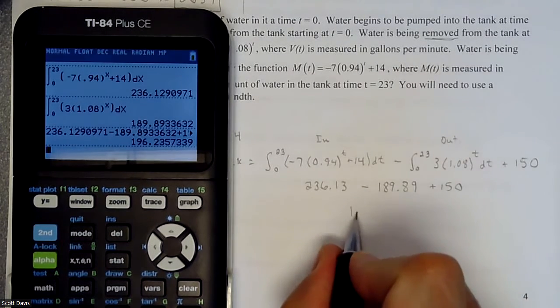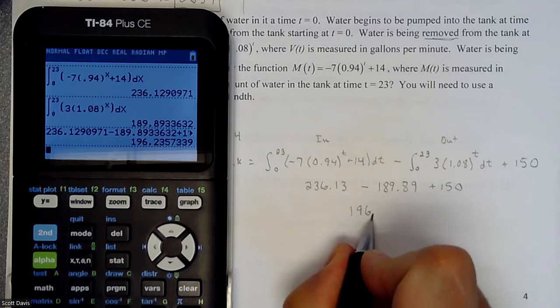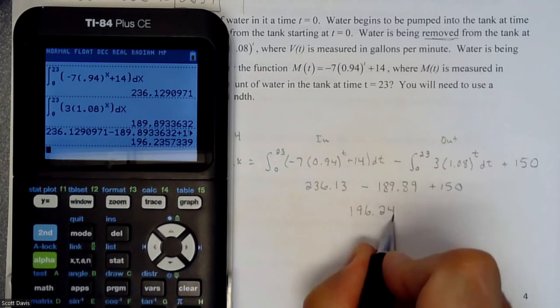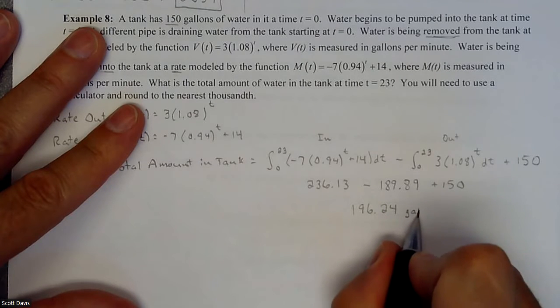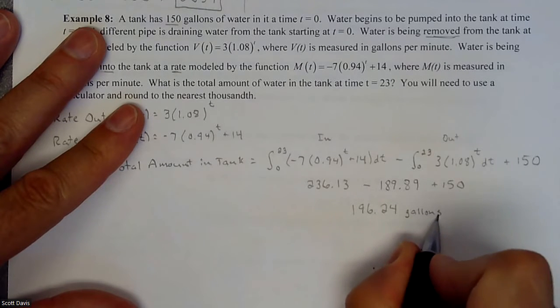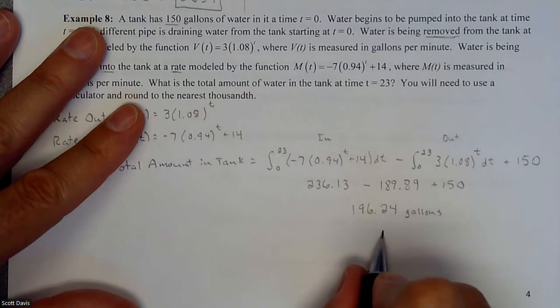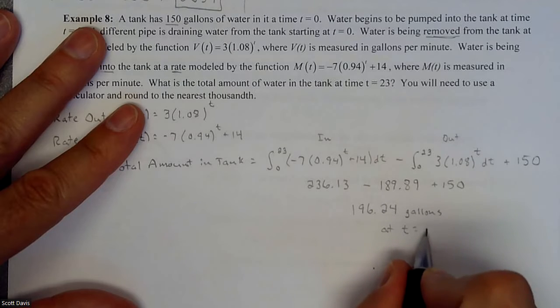So we get a grand total of 196.24 gallons at t equals 23.